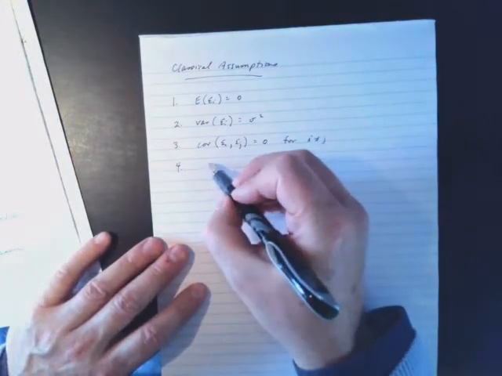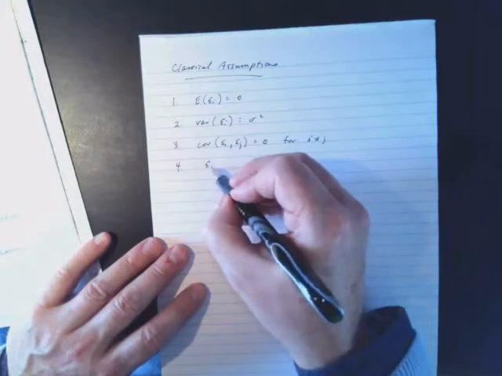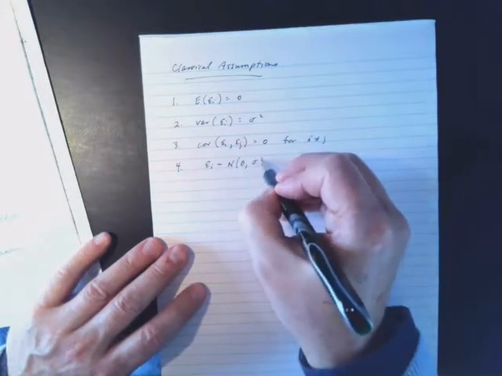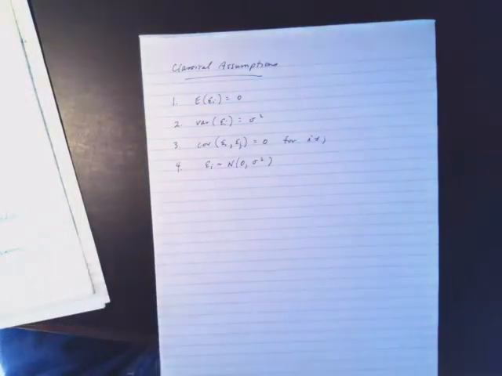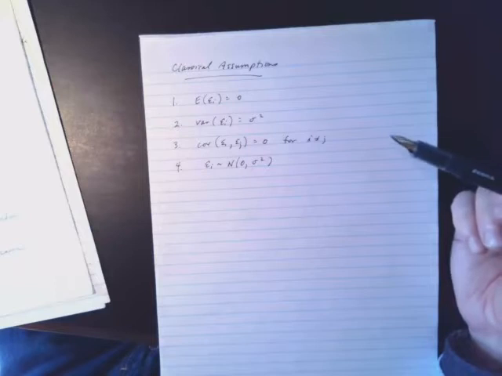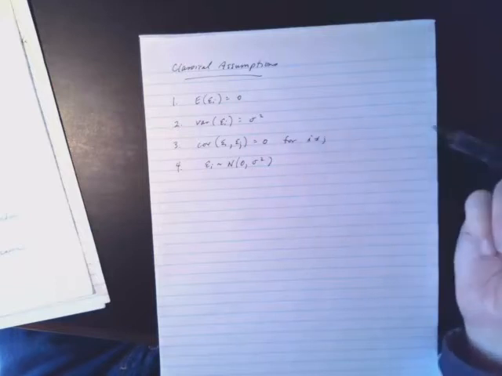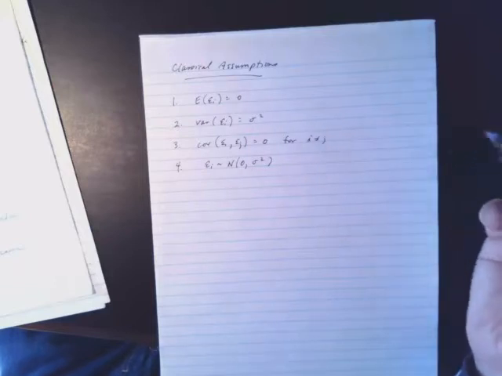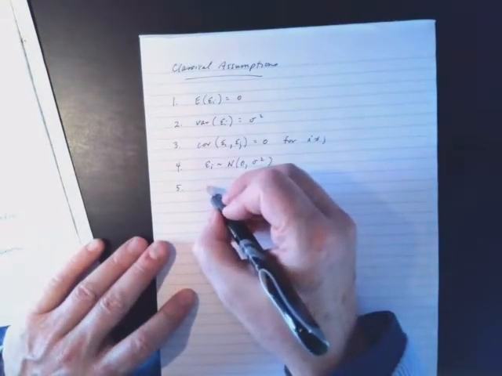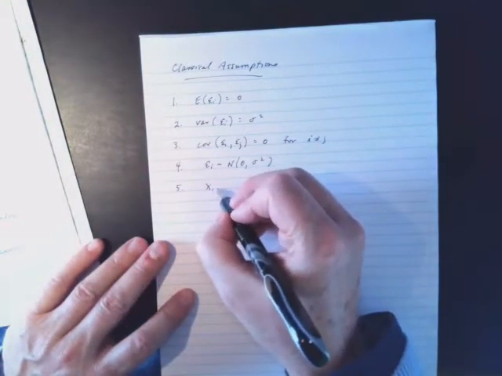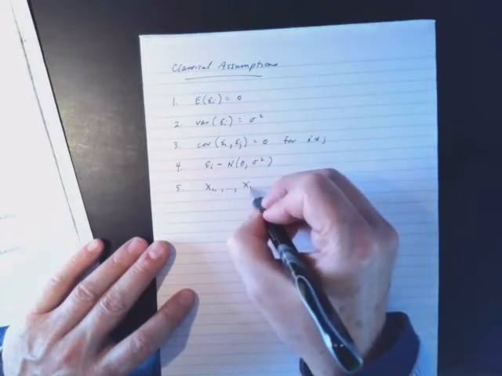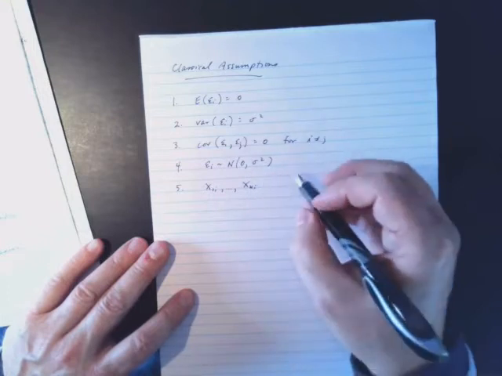The fourth assumption is that the errors are normally distributed, which, again, is the same as it was previously. So the classical assumptions up to this point haven't changed. And then the fifth one is that this time we're assuming that all the x's are non-random.